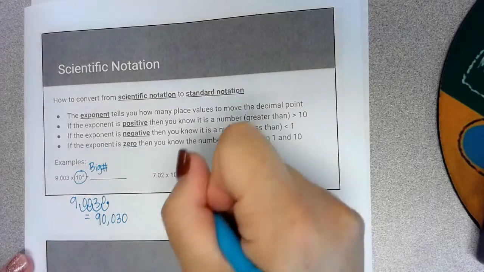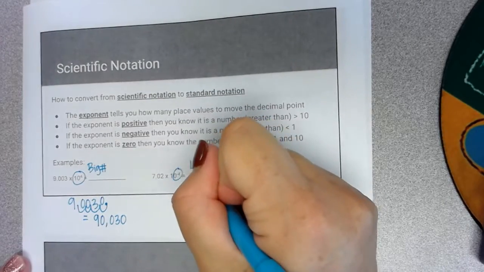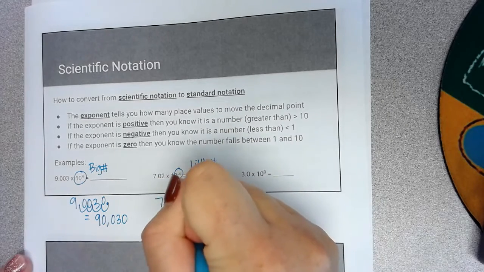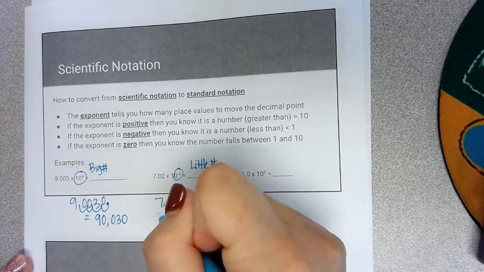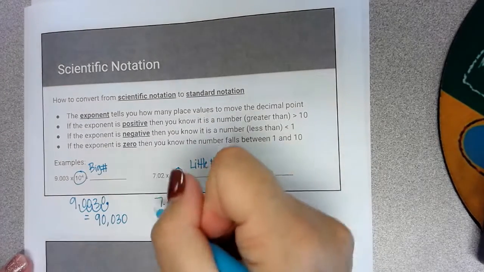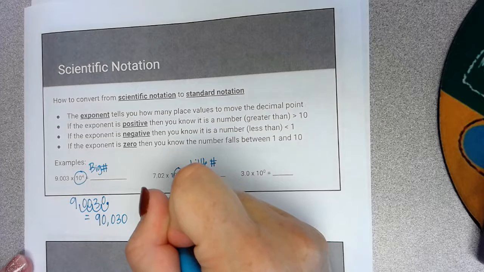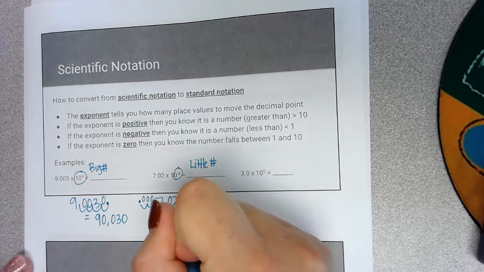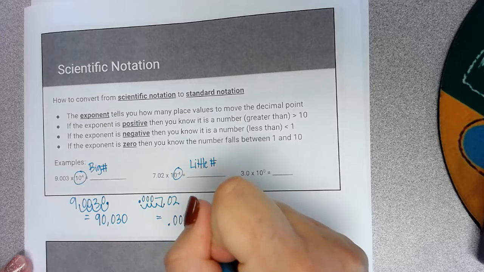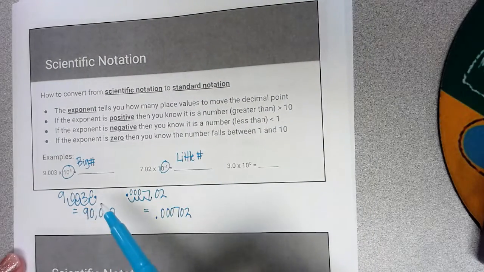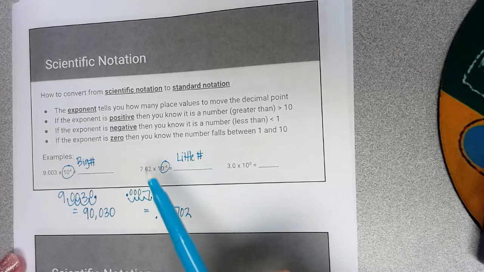All right, so let's look at this next one. It's a negative 4, so we're going to have a little number. That means a number less than 1. So 7.02 times 10 to the negative 4 means I'm going to move this decimal place 4 times to get us a little number, a number less than 1. So 1, 2, 3, 4. So that means that this number becomes 0.000702.